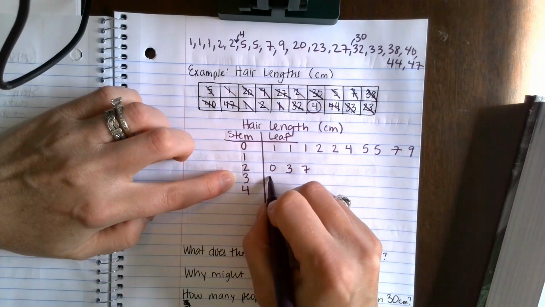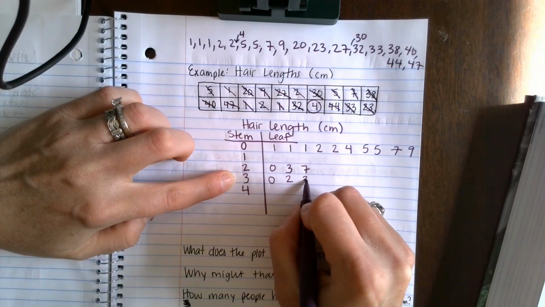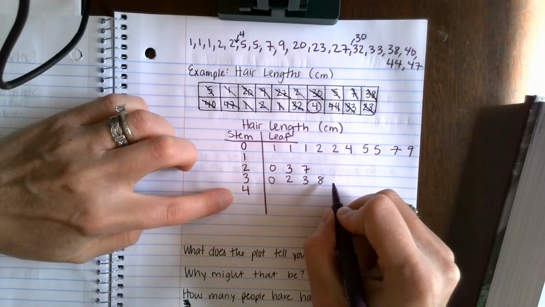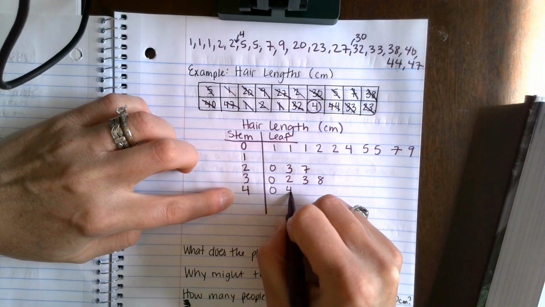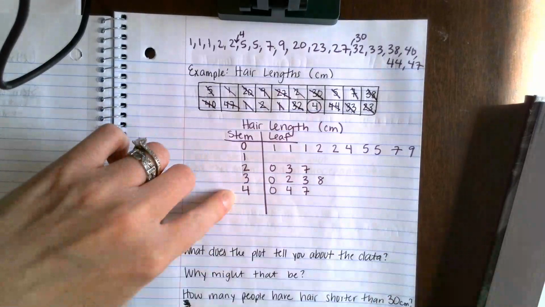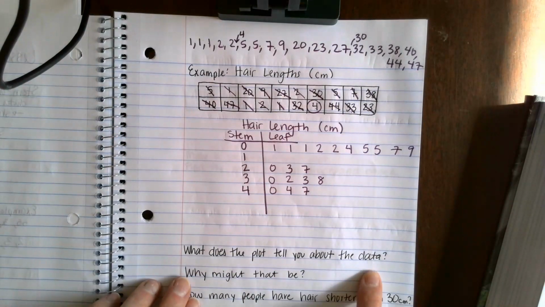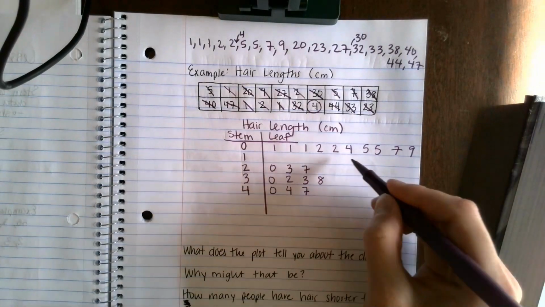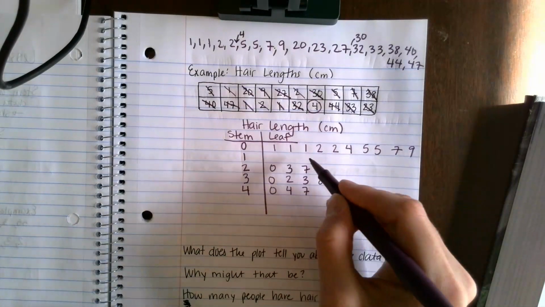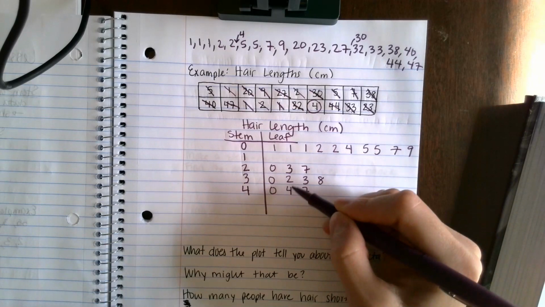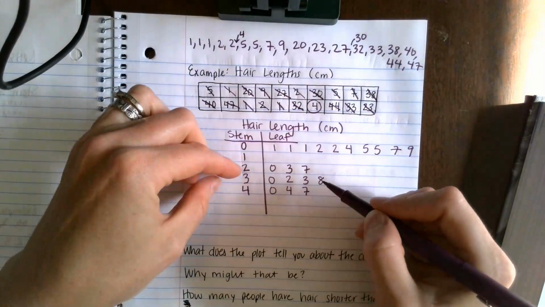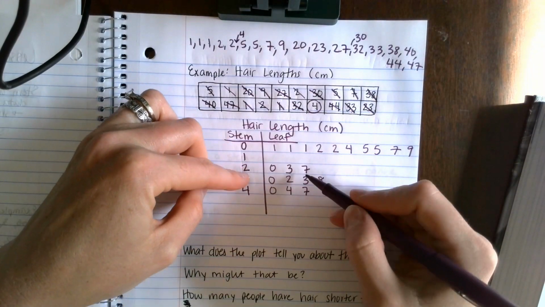For 30s, I have 30, 32, 33, 38. And for 40s, I have 40, 44, and 47. All right, so what does the plot tell you about the data? You can see that there's a lot who have hair length that's short, and then there's a chunk that have it here from the 20s to the 40s.